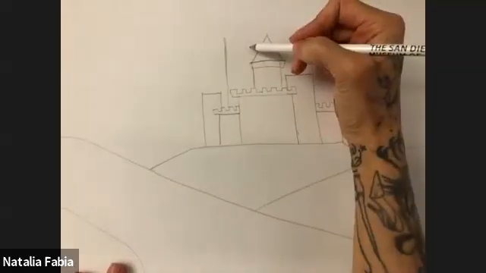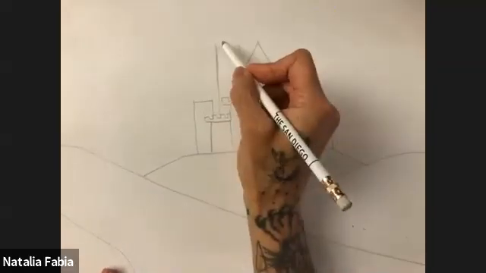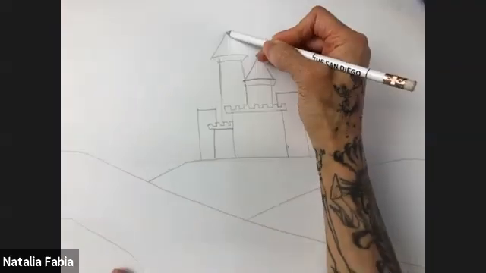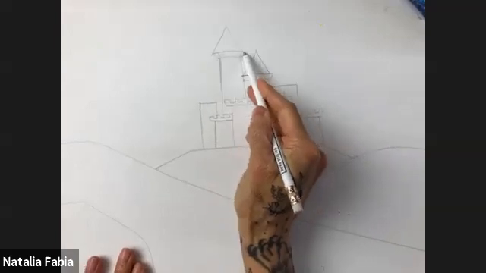Okay, I'm going to do another tower here. They can have these fun bottom shapes or just have these gnome hats, or this part can be flat.